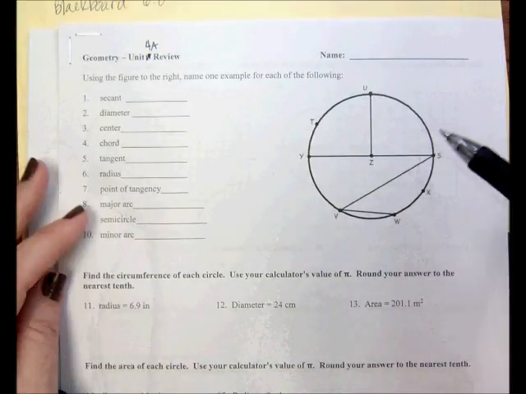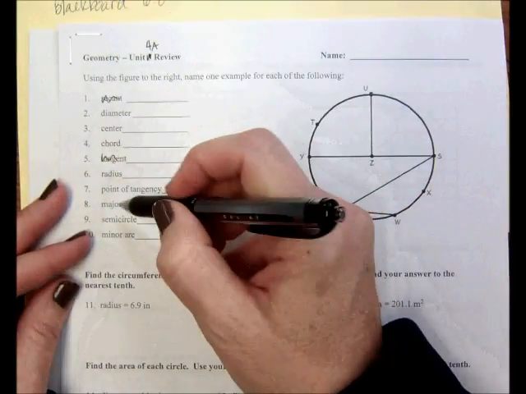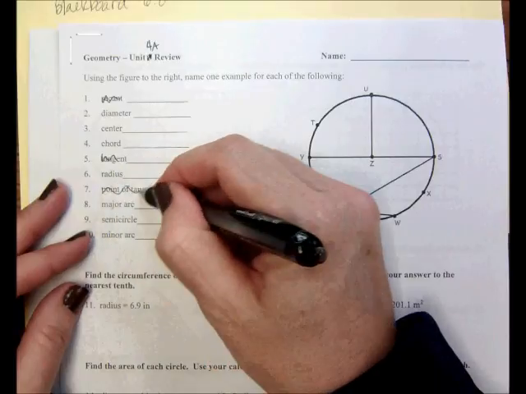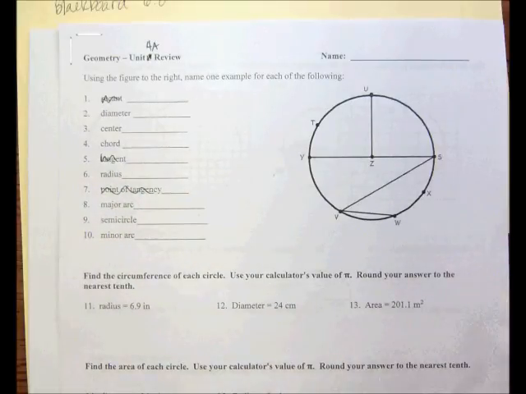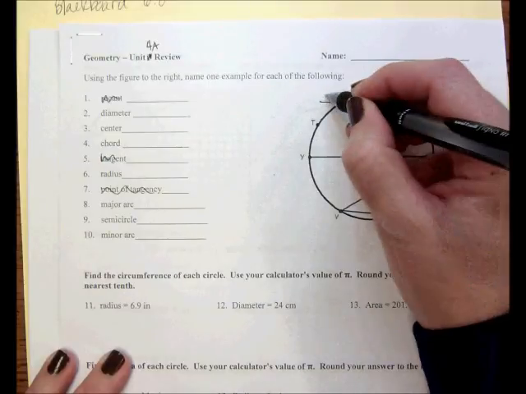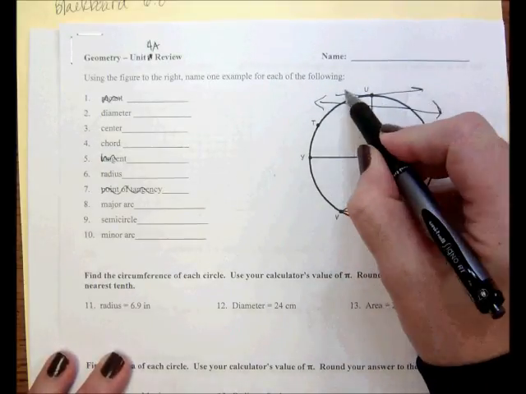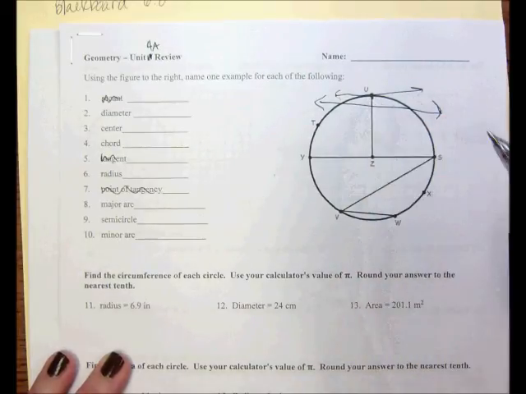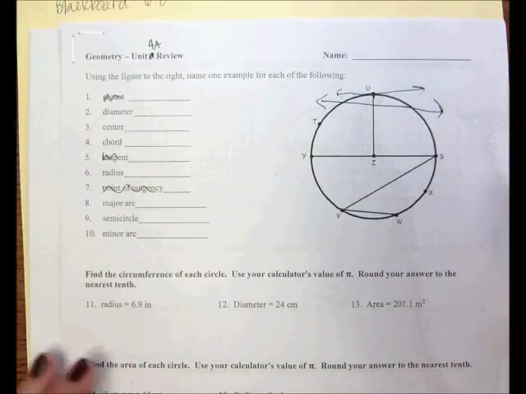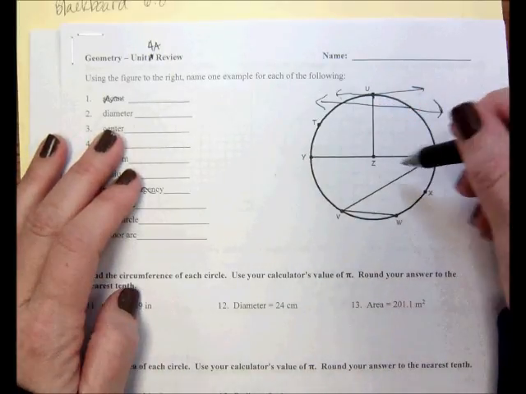So first thing, if you look at the picture, there are no lines, so we had to eliminate a couple of different ones. We eliminated secant, tangent, and point of tangency, because a secant would be a line that goes through at 2 points. A tangent line would be one that intersects at 1 point, and the point of tangency would be like point U. Now, in this case, there are several answers for them.